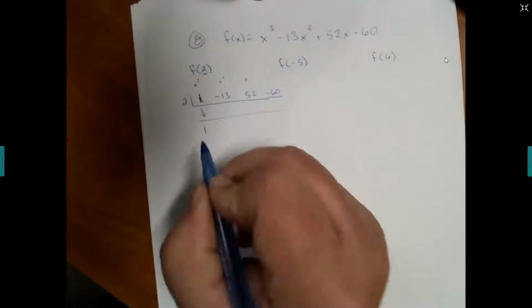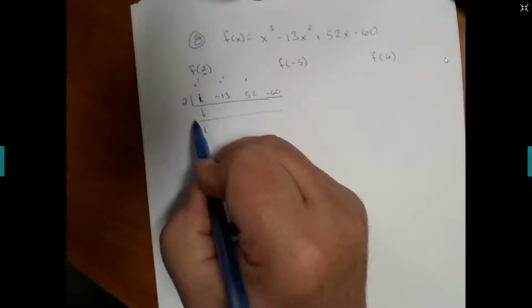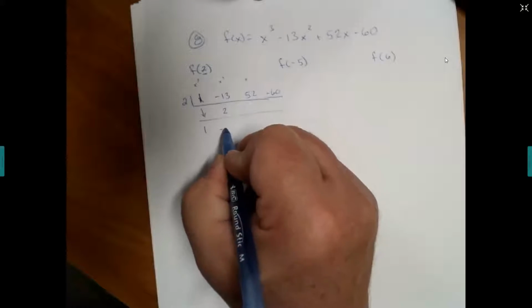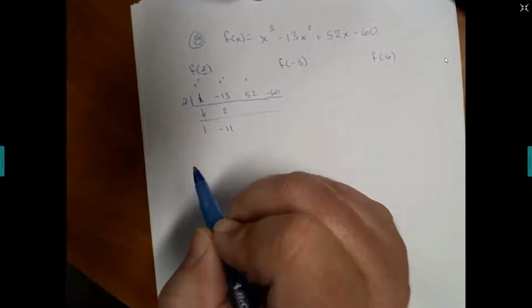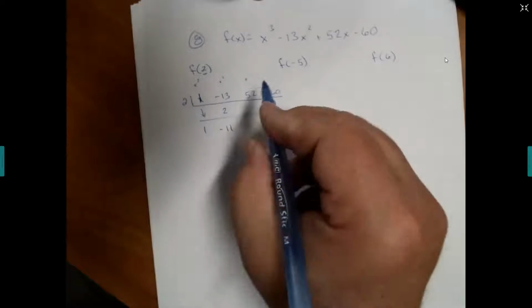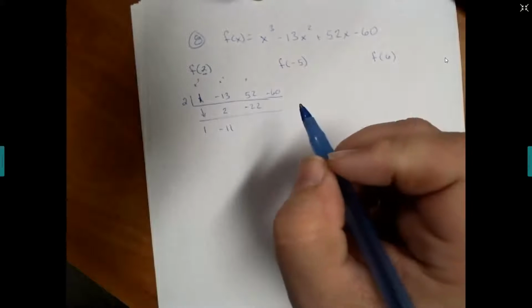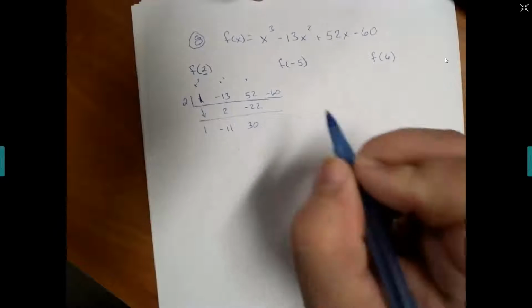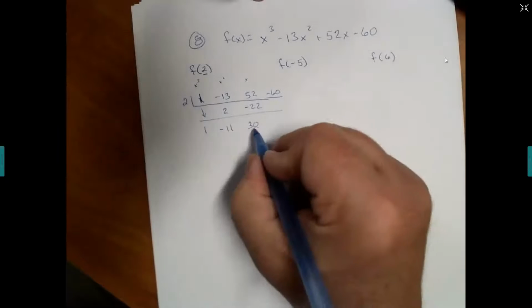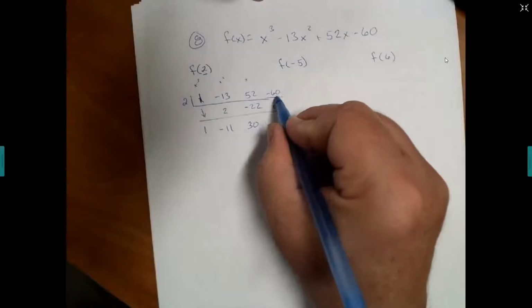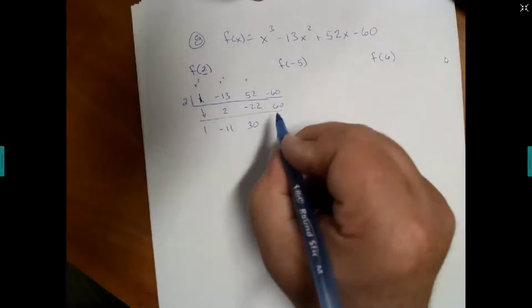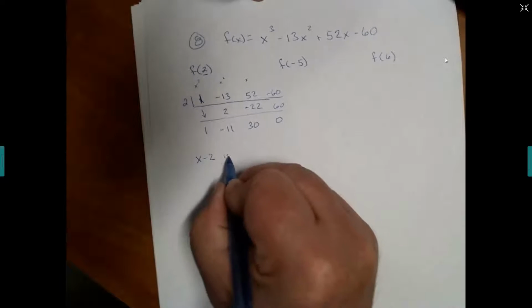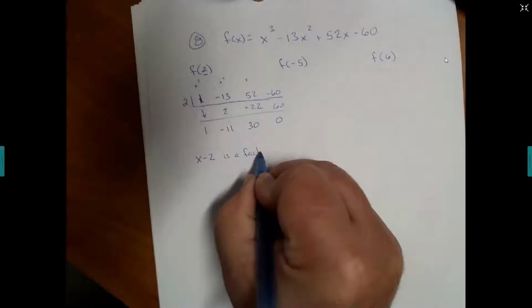Bring down the first term. Now multiply, then add. 2 times 1 is 2. Negative 13 plus 2 is negative 11. Multiply. 2 times negative 11 is negative 22. Add. 52 minus 22 is 30. 2 times 30 is 60. Negative 60 plus 60 is the remainder 0. So we know that x minus 2 is a factor.